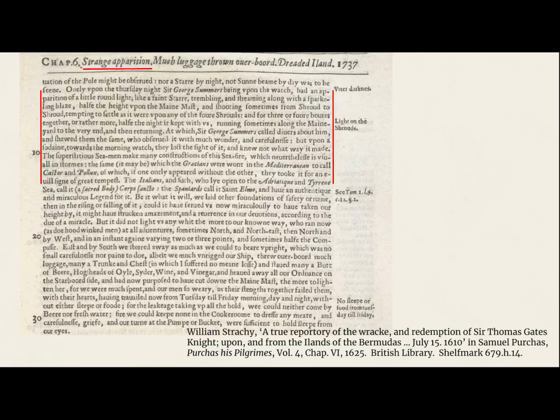So let's have a look at the section I've outlined here. Upon the Thursday night, Sir George Somers, being upon the watch, had an apparition of a little round light, like a faint star, trembling and streaming along with a sparkling blaze, half the height upon the main mast, and shooting sometimes from shroud to shroud or sail to sail, tempting to settle, as it were, upon any of the four shrouds.